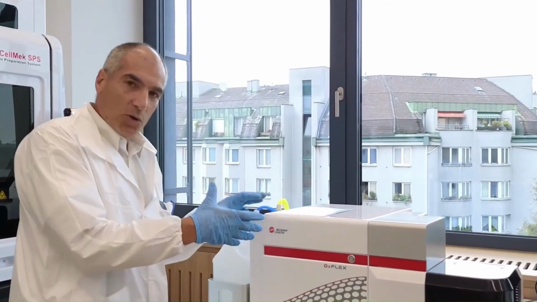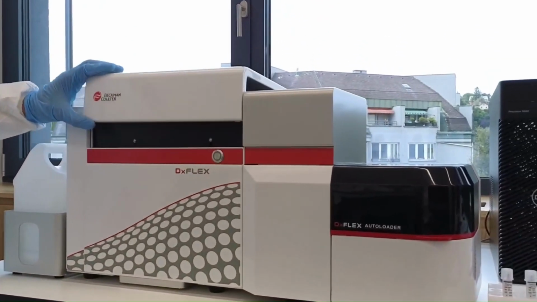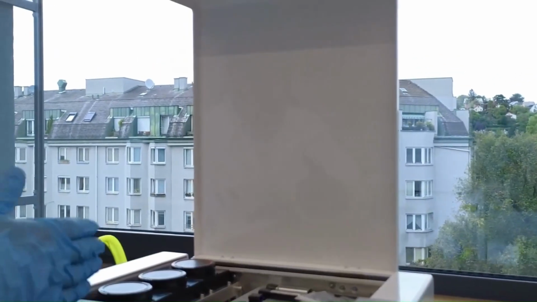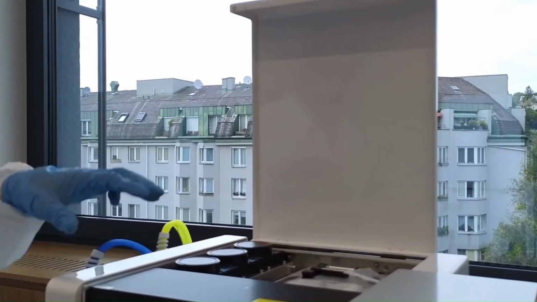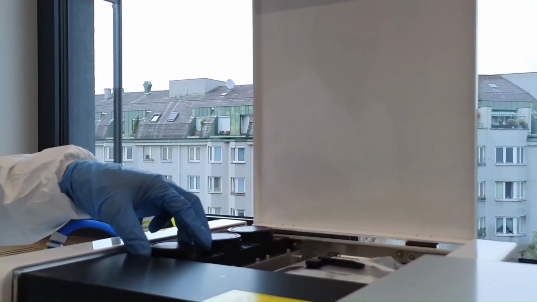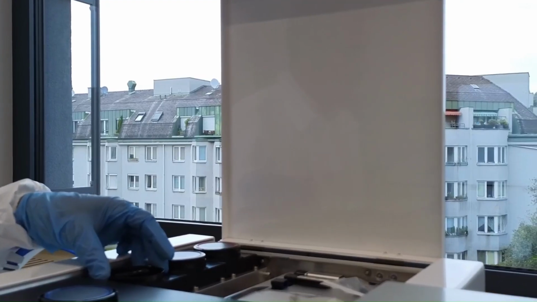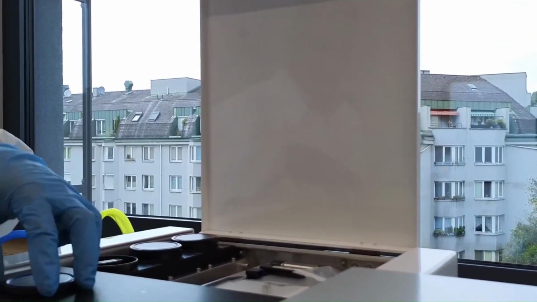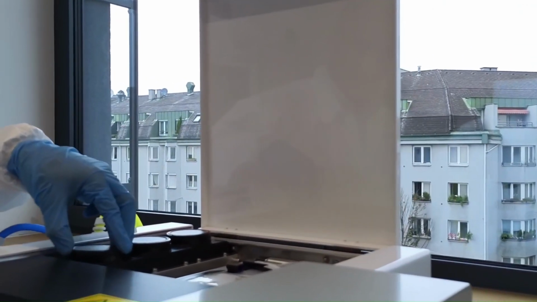Now let's have a look inside the system. If I open the cover here, the lasers are in this box, the 3 lasers: the red, blue, and violet laser. And you see here for each laser, we have the optics with the famous avalanche photodiode detectors. So each laser has its own detection module with small optical filters and avalanche photodiodes.